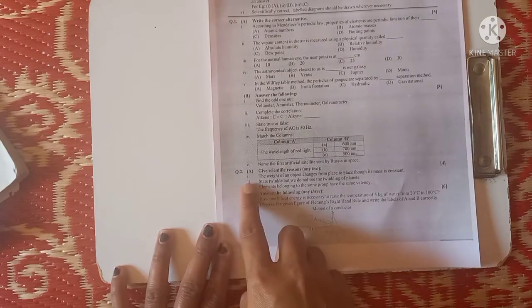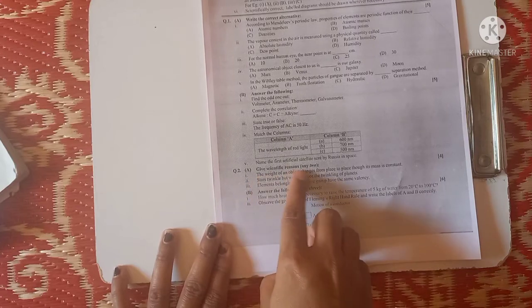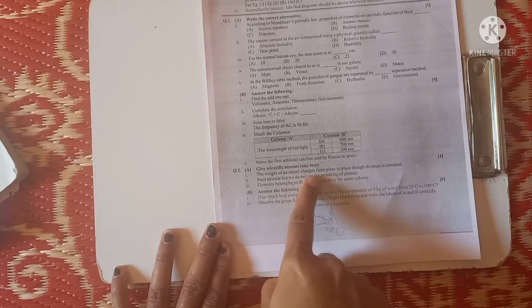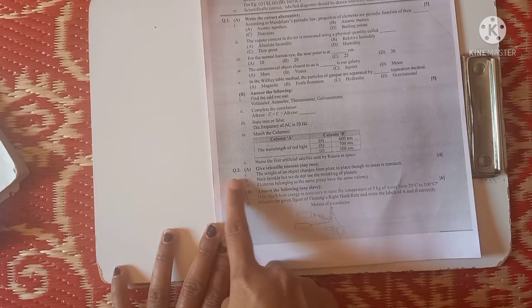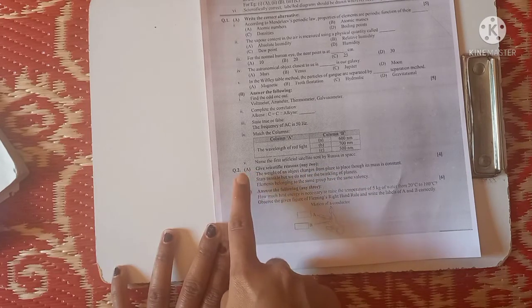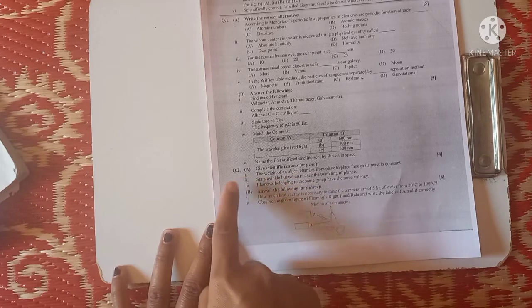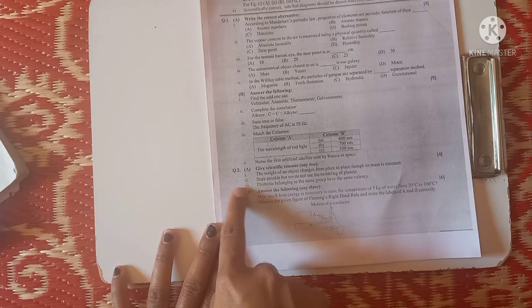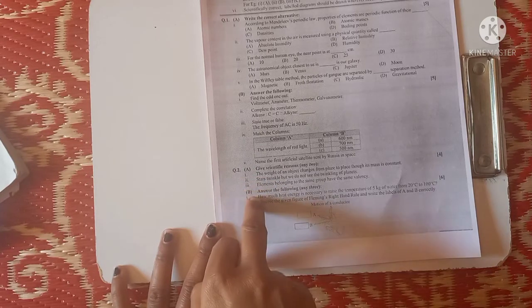Then question 2A, give scientific reason. Here three are given, out of which you solve any two. For this also you directly write the proper question number and directly solve. For question 2A first, question 2A second, according to that you write the question.